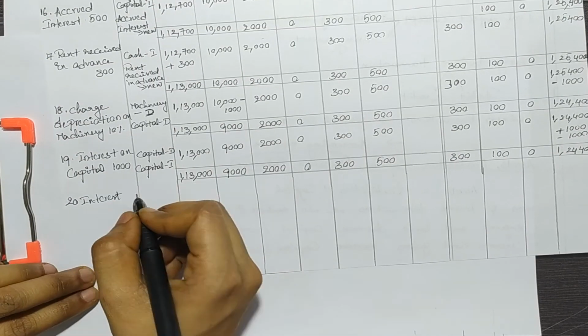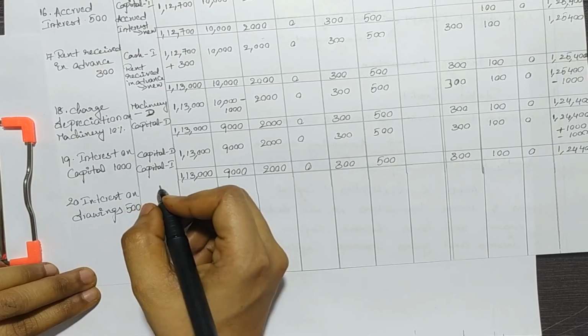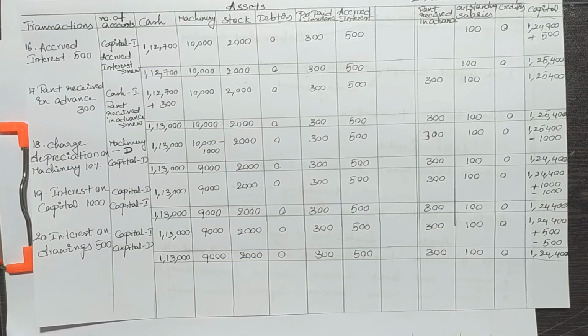Our next transaction is interest on drawings 500. Interest on drawings is an expense to the owner or the proprietor and gain to the business. Even for this transaction, we will add and deduct 500 to capital. The balances of all accounts will remain unchanged because we are adding and deducting the amount from capital on same side.